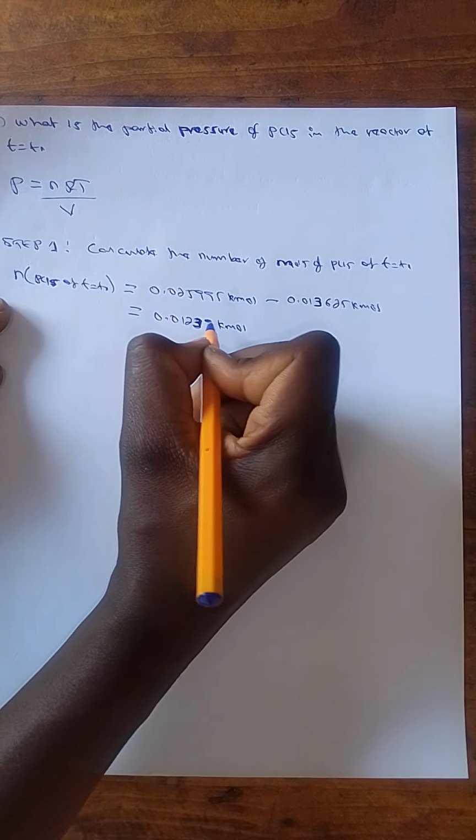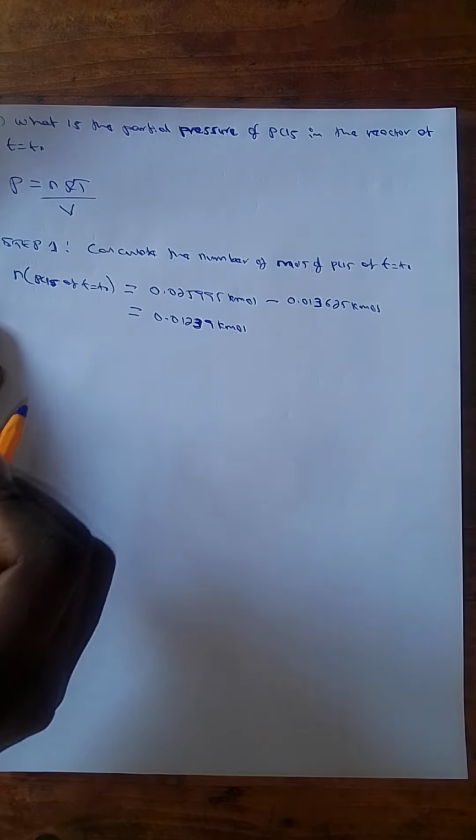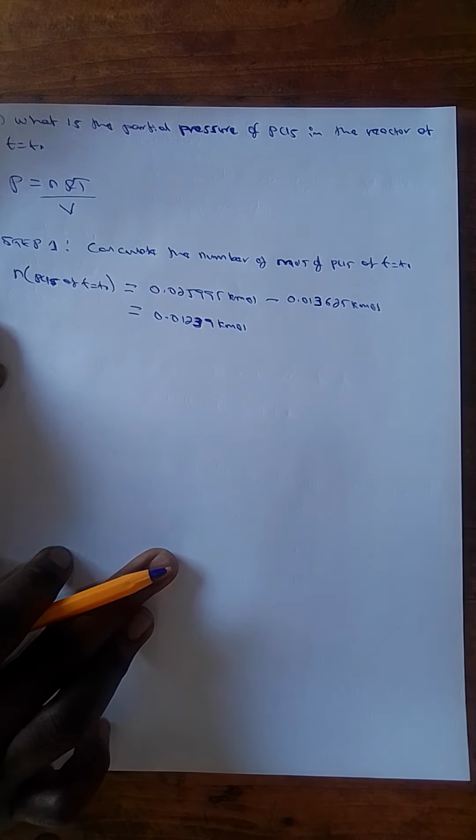So this is the number of moles of PCl5 at t equals T1.